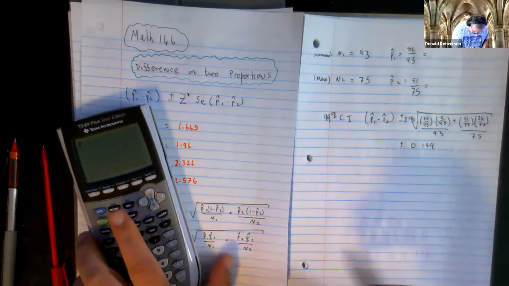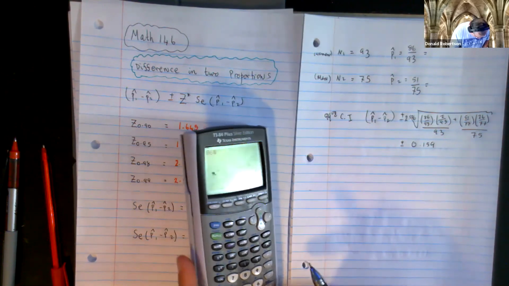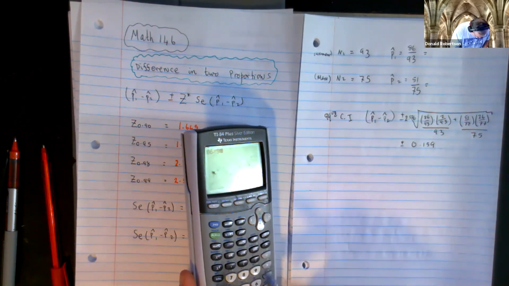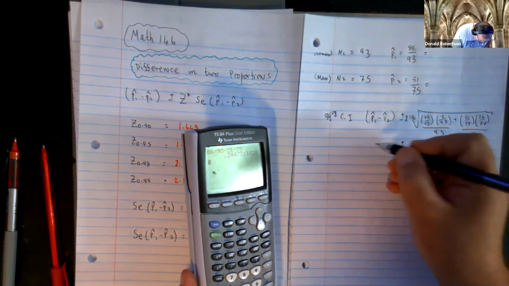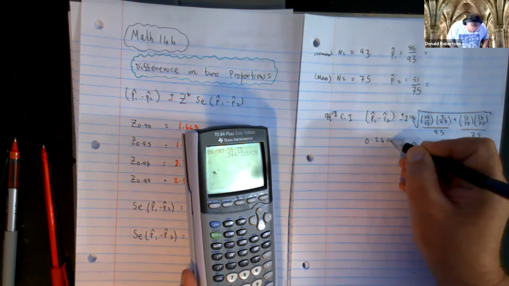P1 take away P2 is basically going to be 86 93rds, take away 51 75ths. And that answer is 0.245, to 3 decimal places.